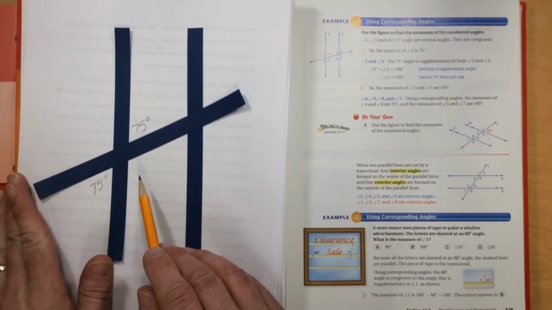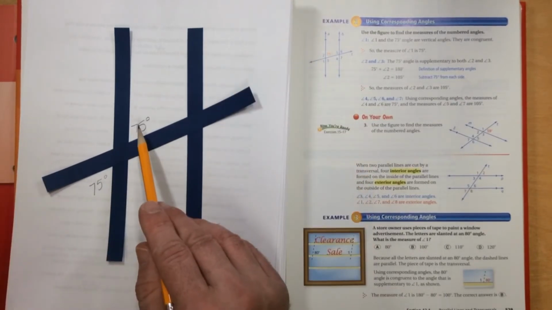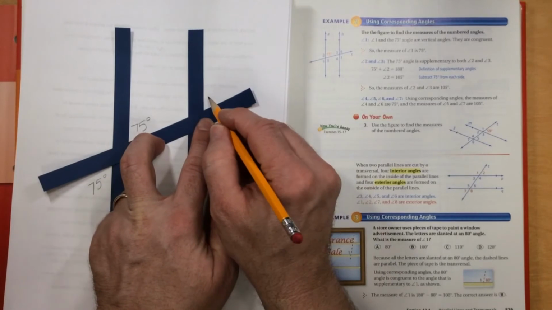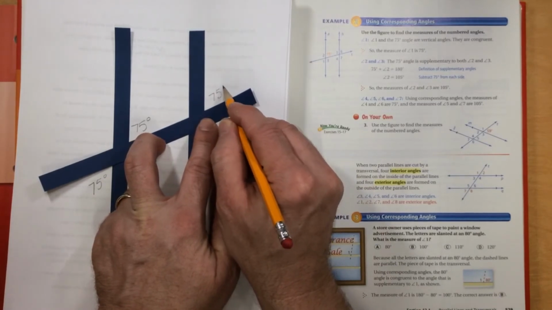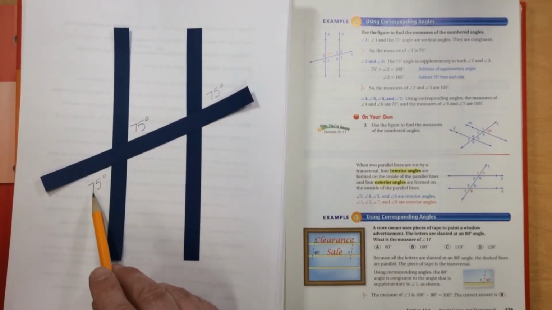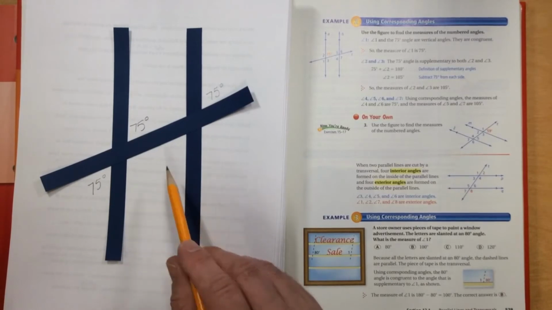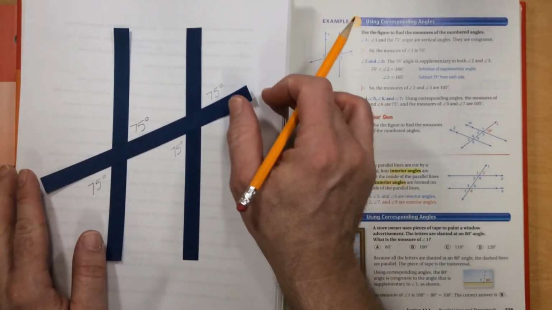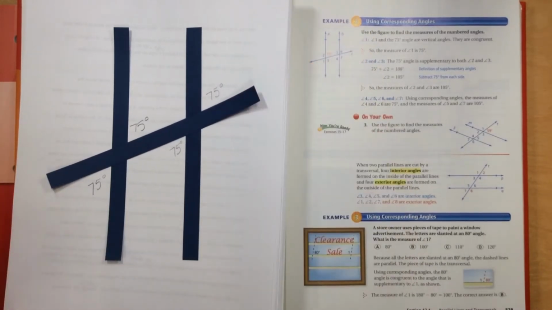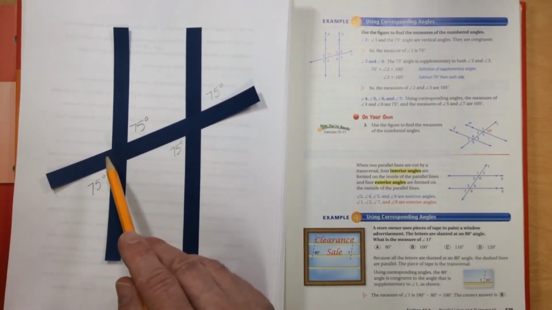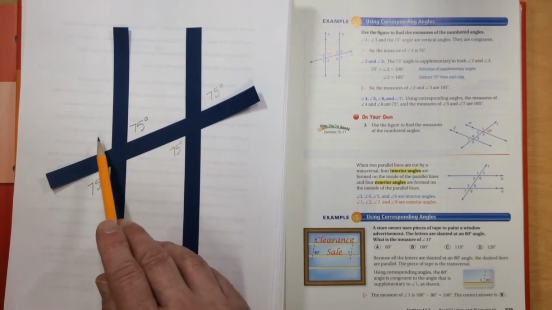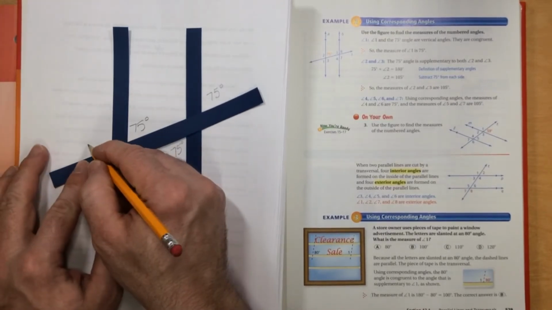And now, using corresponding angles, this angle corresponds with this angle right here, so that would be 75 degrees. And this angle corresponds with this angle right here, so that would be 75 degrees. Those are corresponding angles. And then, because these two are supplementary, if this is 75, this must be 105.